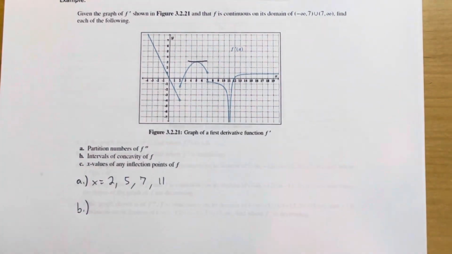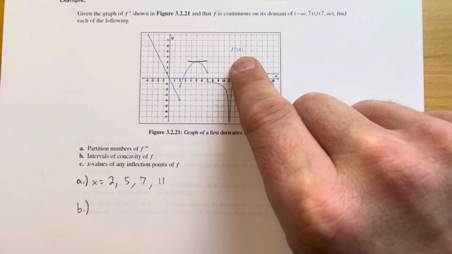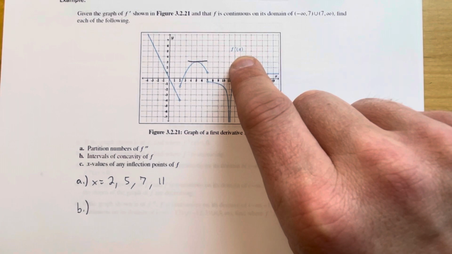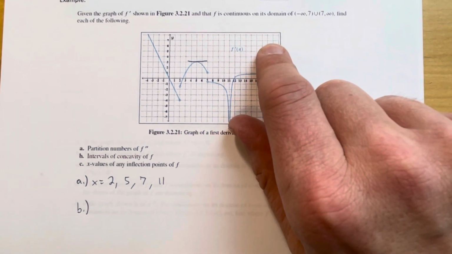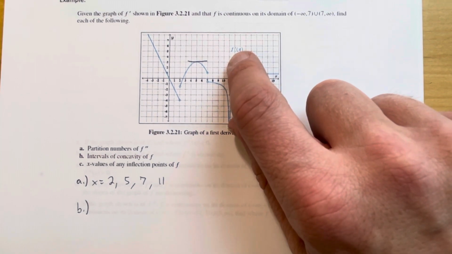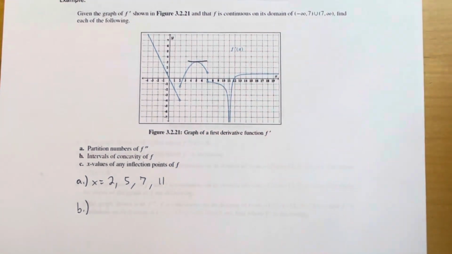Now we want to look for intervals of concavity. So remember, we can determine concavity by looking for where f double prime is positive or negative. But again, don't forget, we're not looking at the graph of f double prime. We're looking at the graph of f prime. So I have to think, where would the derivative of this graph be positive or negative? And remember, the association between a derivative of a function being positive or negative and the function itself is intervals of increase or decrease.